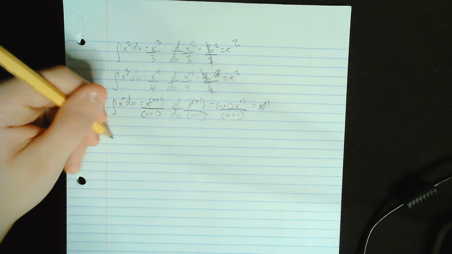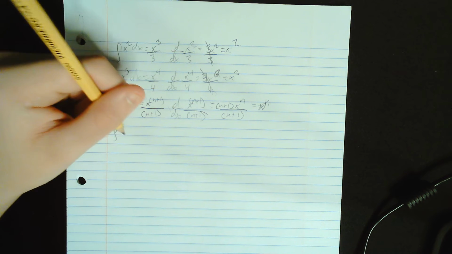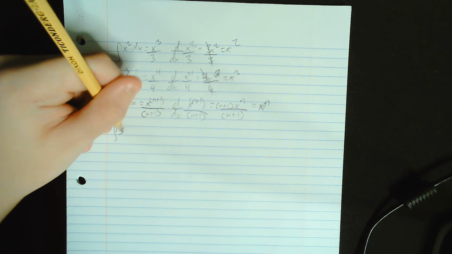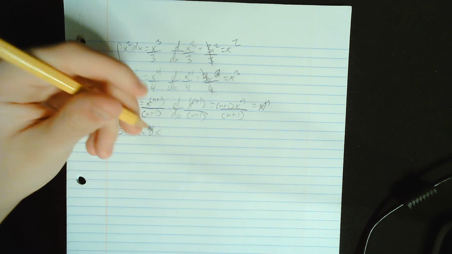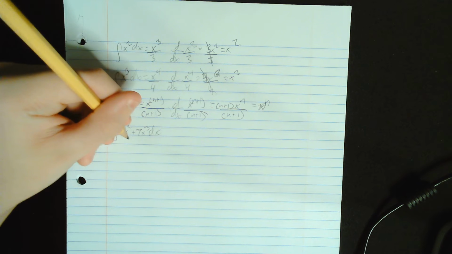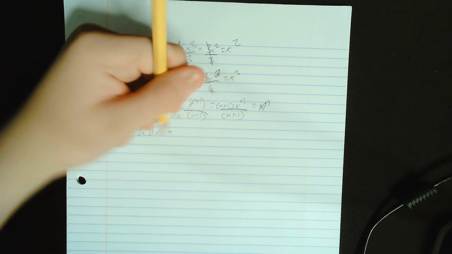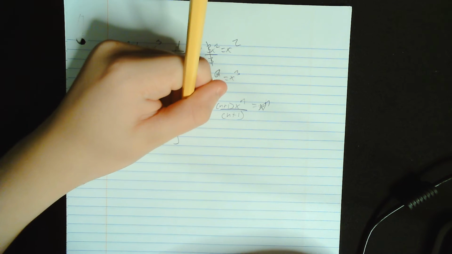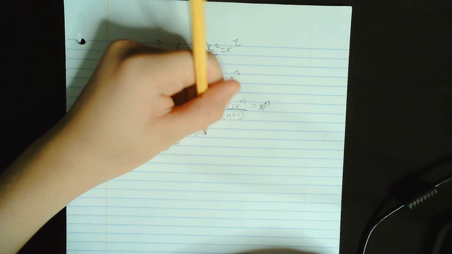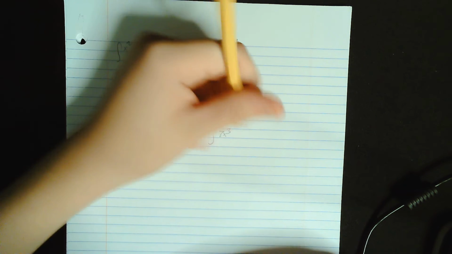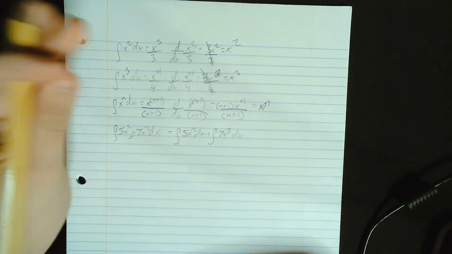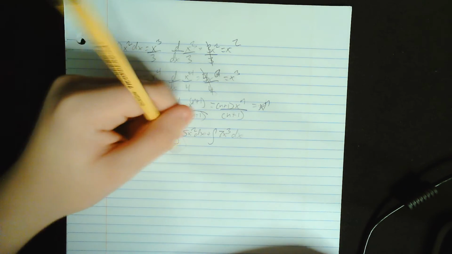If there are multiple components in an integral, say we have the integral of 5x squared plus 7x cubed dx, we can split that because they're being added. So we can split it into the integral of 5x squared dx plus the integral of 7x cubed dx. Move the 5 and the 7 to the front.